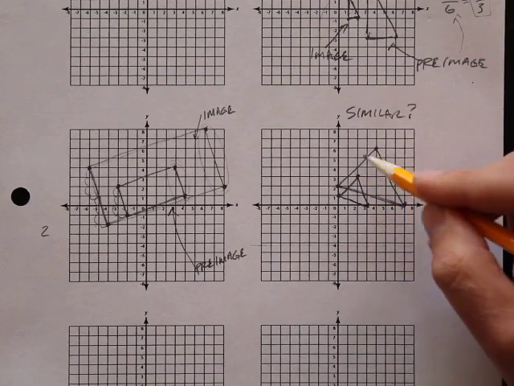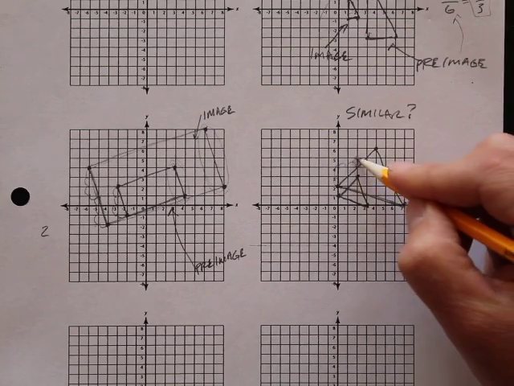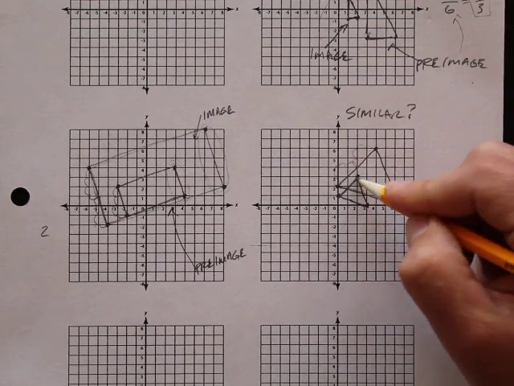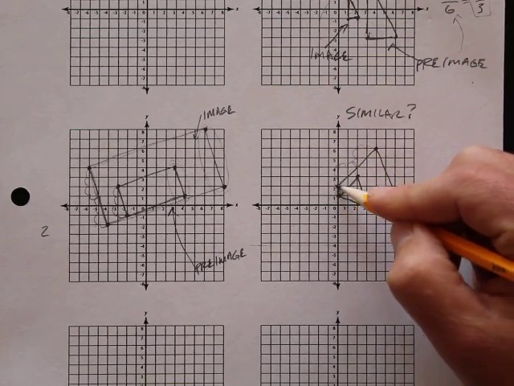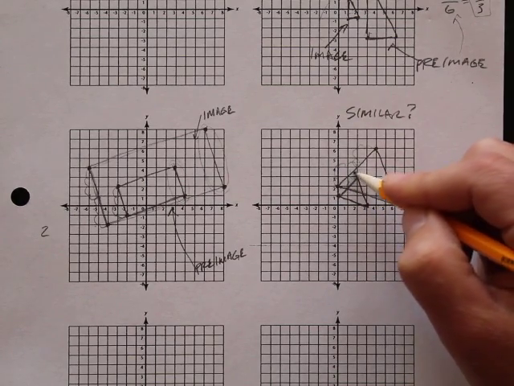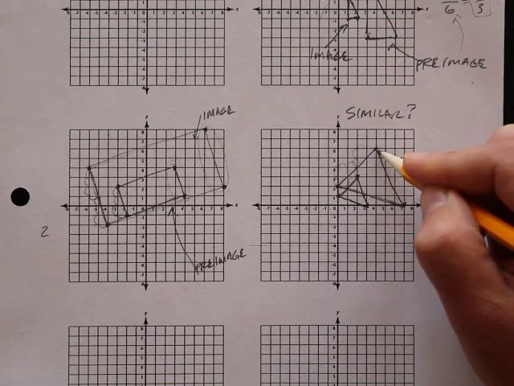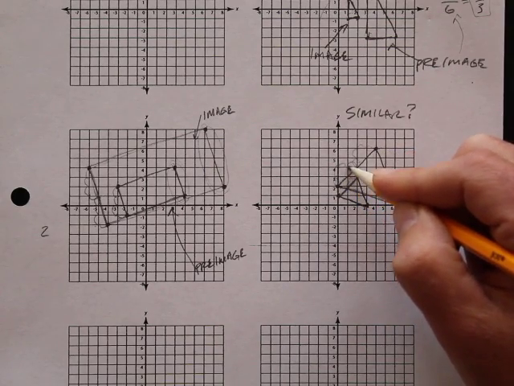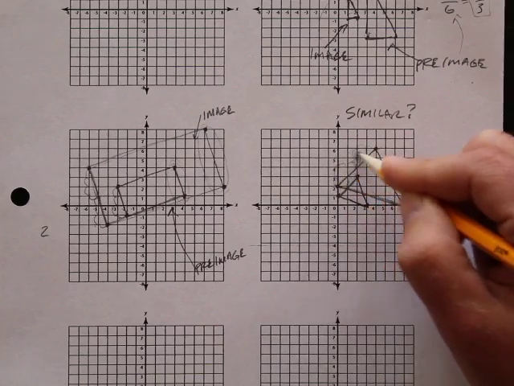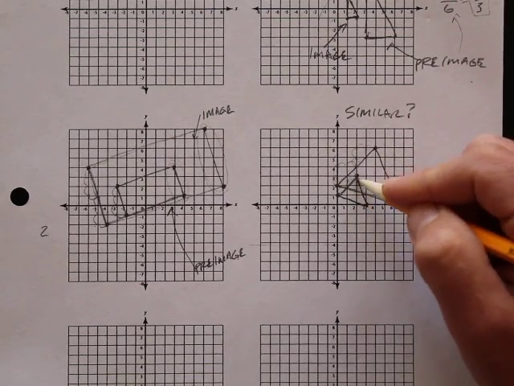On this bigger one, I'm going to go up 2, to the right 2. Now I'm going to look at this corresponding side. Up 1, to the right 1, up 1, to the right 1. So these sides have a scale factor of 2, and they have the same slope. Up 1, to the right 1, up 1, to the right 1. Okay. Now, let's try this other one here.